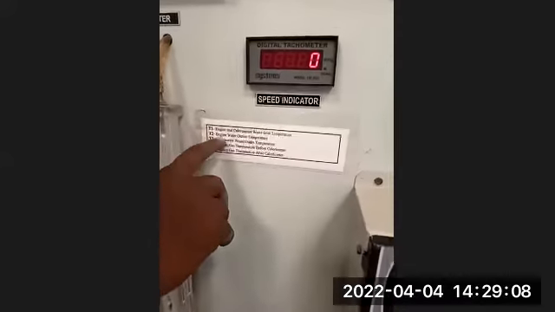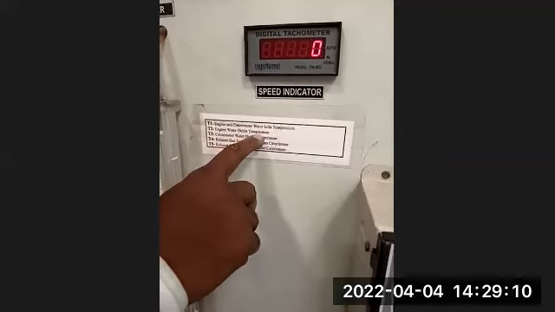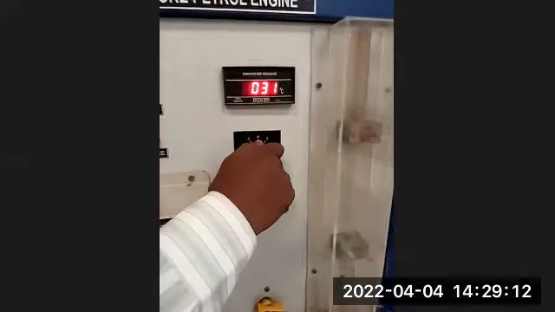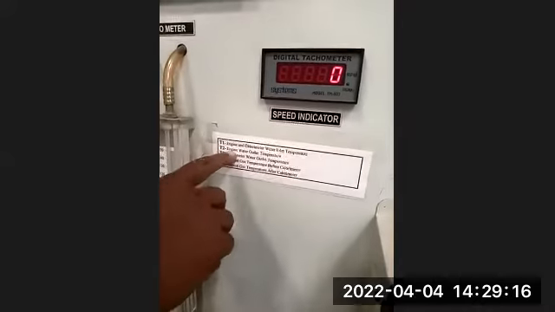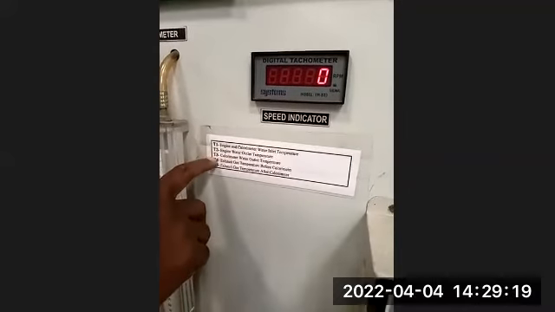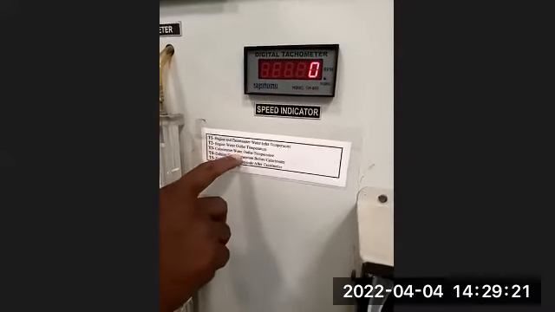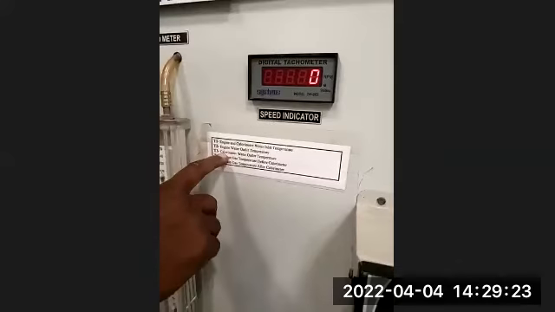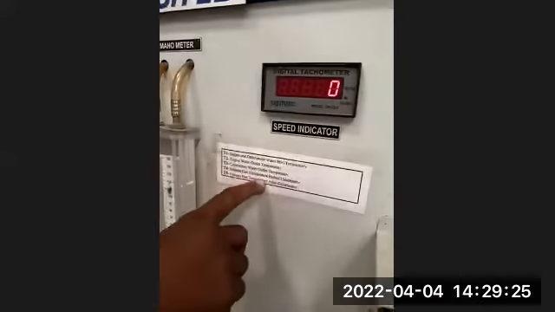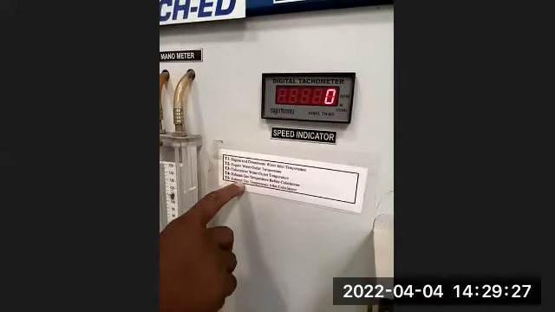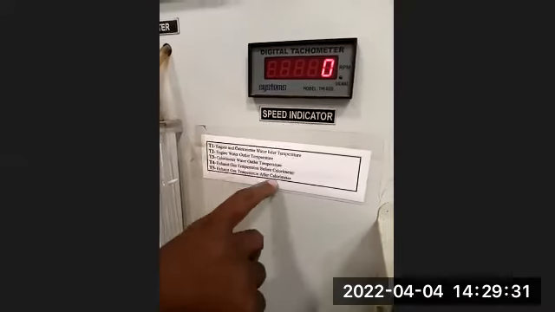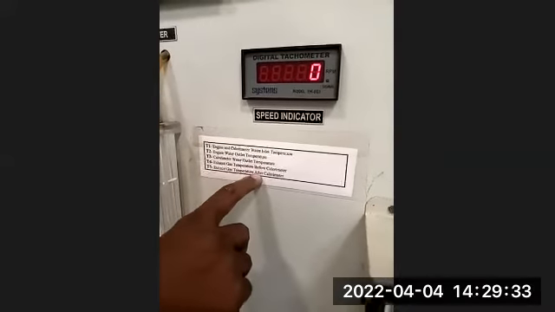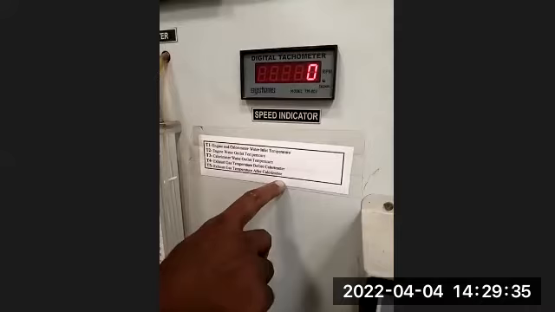Then T2 is the engine water outlet temperature. If you put this knob to the second point, it indicates the water outlet temperature from the engine. Correspondingly, T3 is the water outlet temperature from the calorimeter. T4 is the exhaust gas temperature before the gases enter the calorimeter, and T5 is the exhaust gas temperature while coming out of the calorimeter.